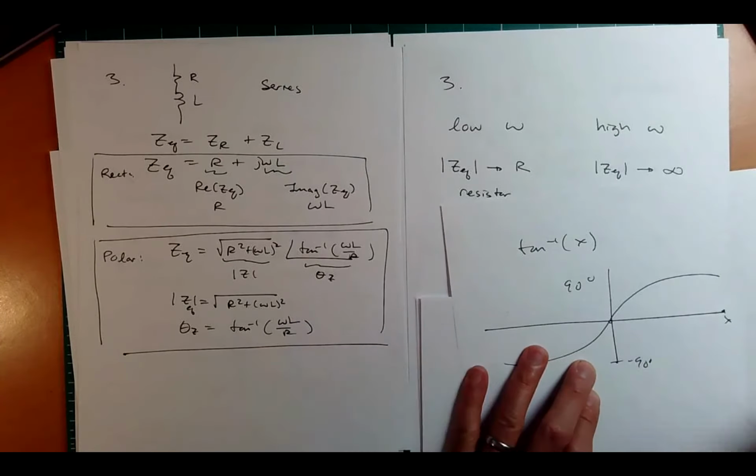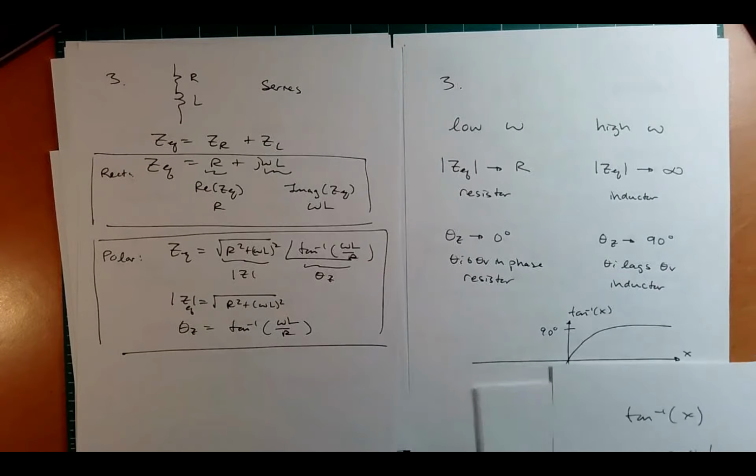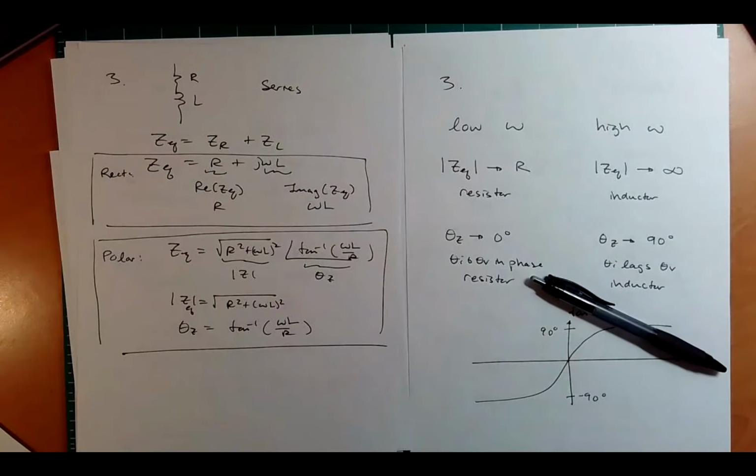And what does 90 degrees phase mean? Theta I lags theta V. That means theta V is greater than theta I, right? Good. And so this is what we should see for this circuit. So let's again go to the simulation, see what we get. Okay. So we go to the next one.